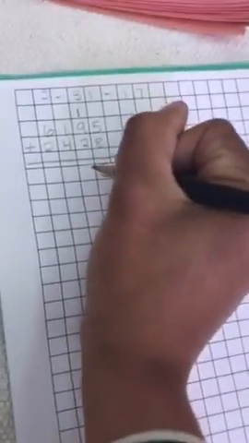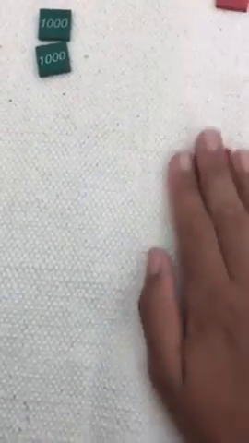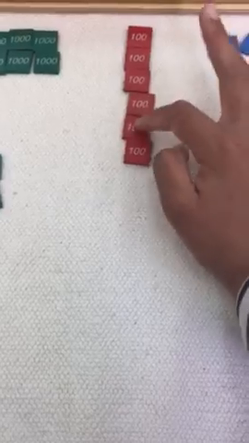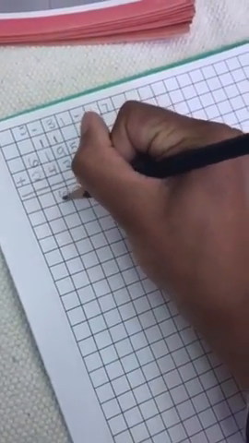And we are left with 2, so we will write 2 under our tens place. And again, let's show that we carried over or exchanged. We'll add our hundreds together. 1, 2, 3, 4, 5, 6. Put down 6. And we will add our thousands. 2, 4, 6, 8.